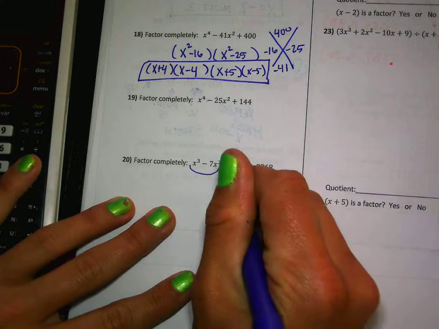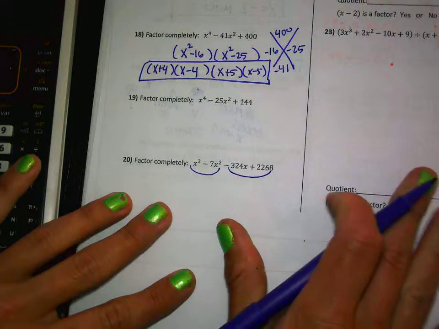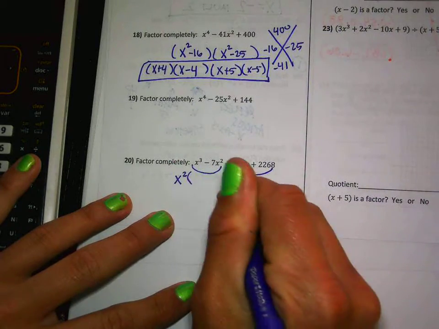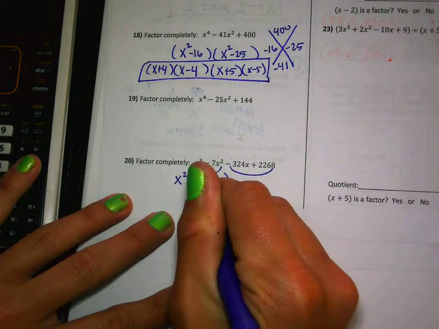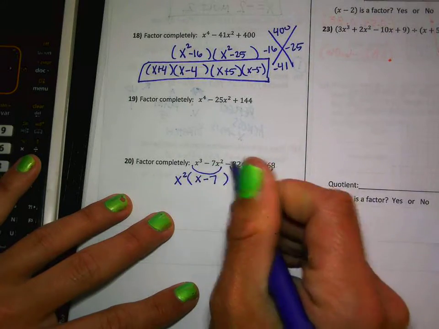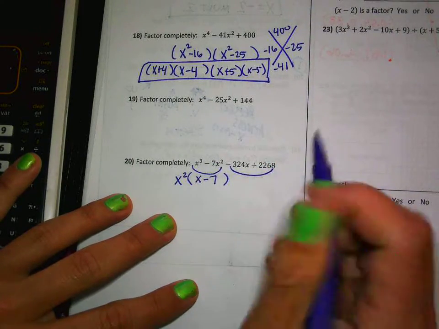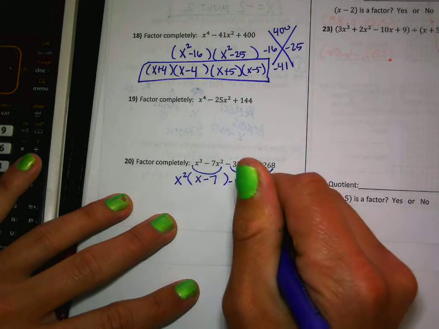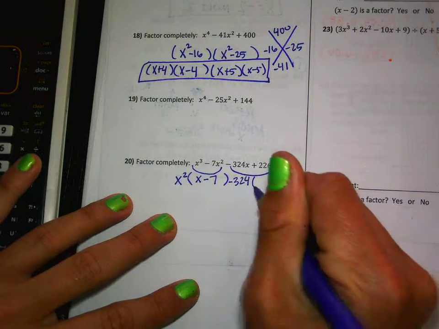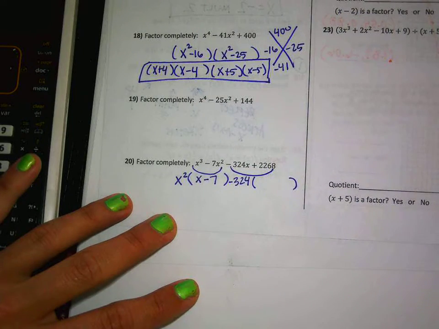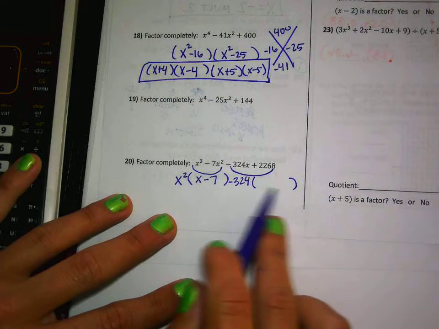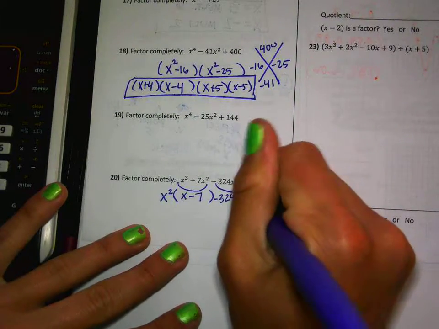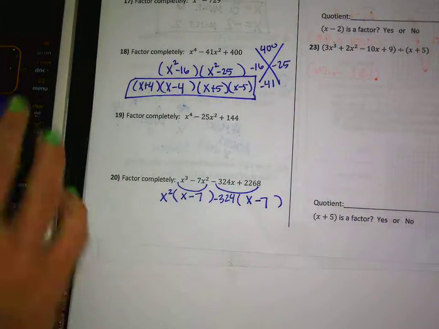Grouping. So we're going to group the first 2. We're going to group the second 2. What can you take out of the first 2? X squared. When you take an X squared out, what are you left with? X minus 7. Good. What do you think you're going to take out of the second 2? Negative 324. Because when I take my factor out, inside these parentheses, what should I be left with? X minus 7. Does that make sense? Yeah.